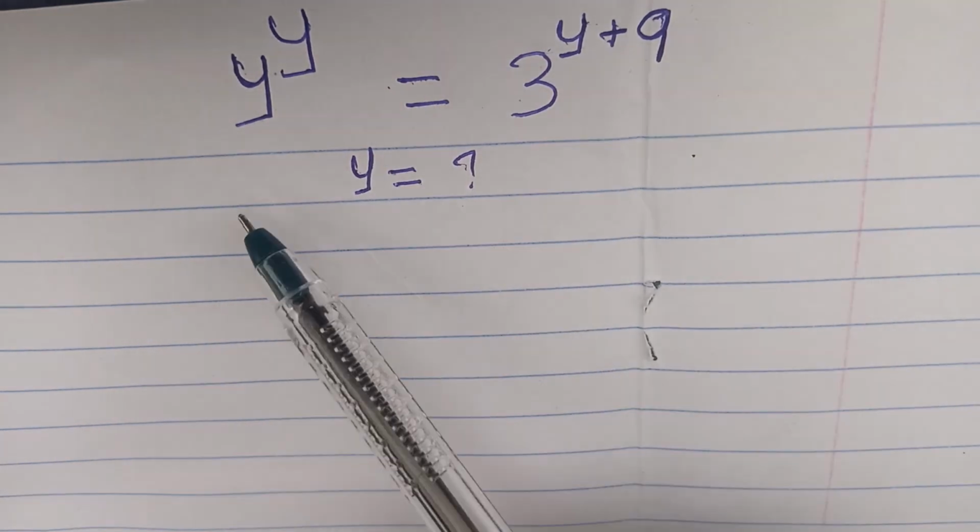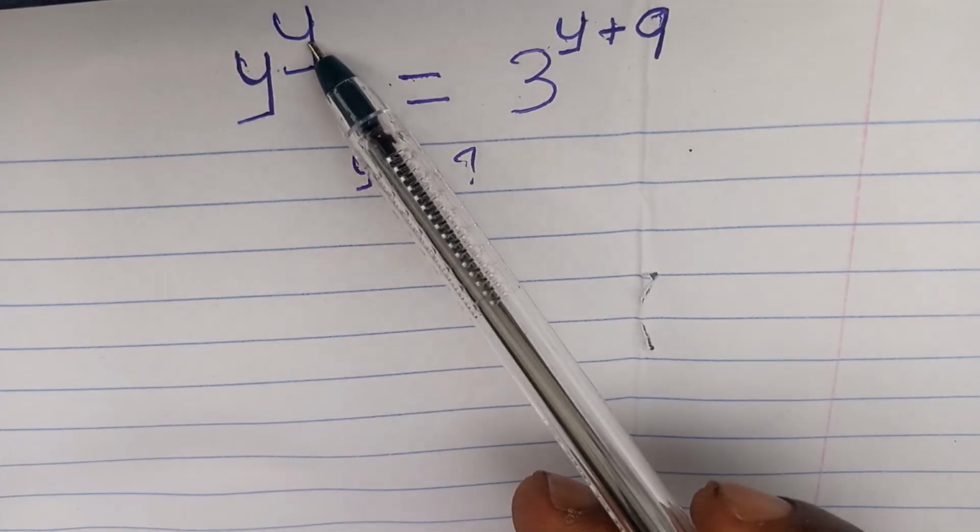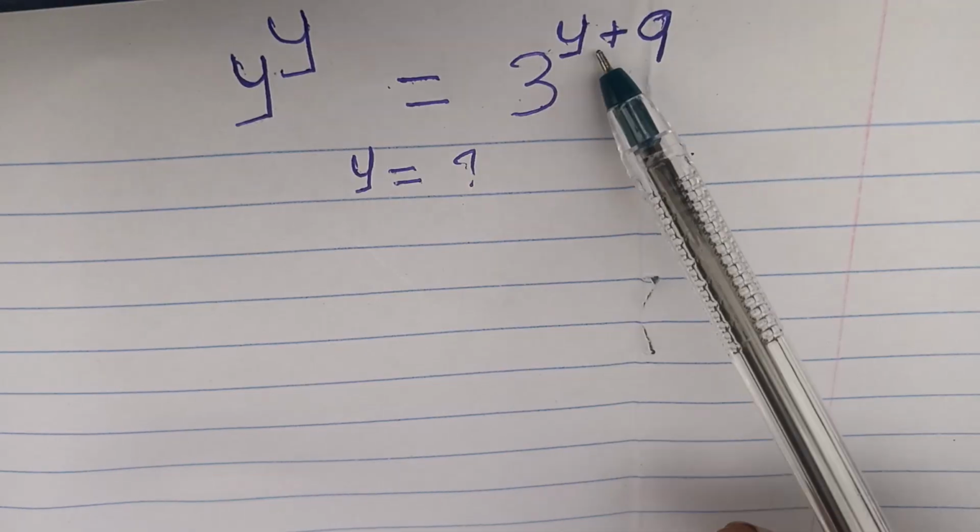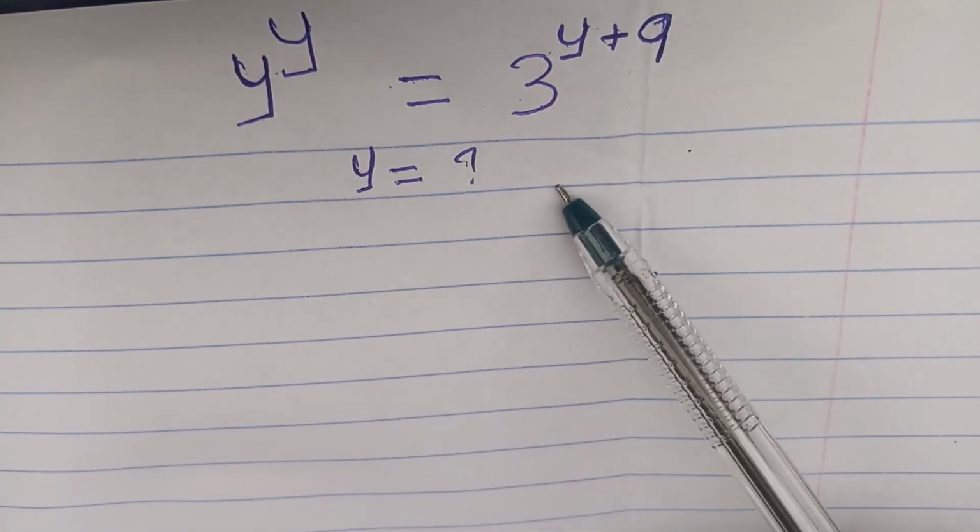Let's solve this math Olympiad problem together, which reads y to the power of y equals 3 to the power of y plus 9, and we are looking for the possible value for y.